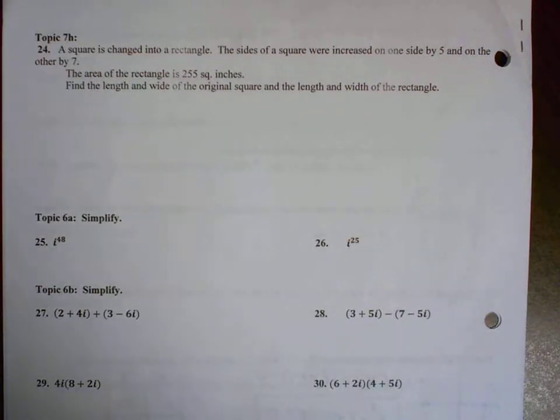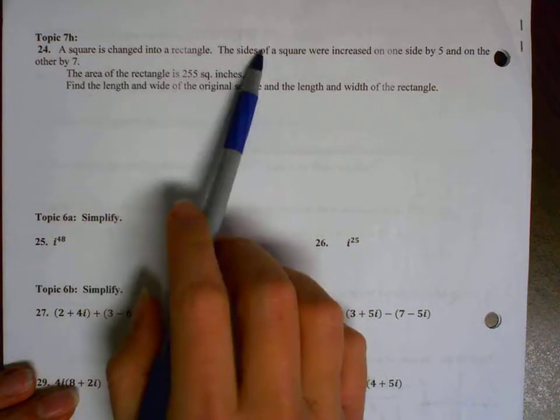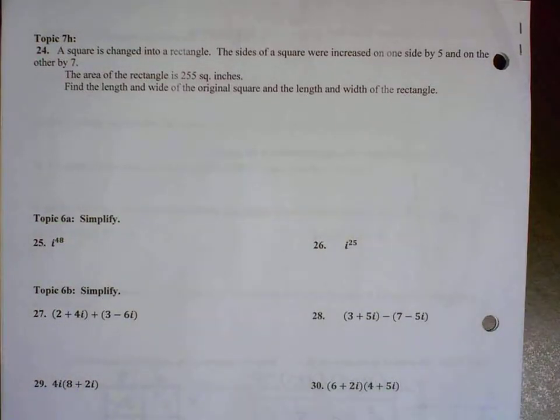Okay, this is topic 7H, number 24 on your Unit 2 review packet. So I have a word problem here. A square is changed into a rectangle. The sides of a square were increased on one side by 5 and on the other by 7. The area of the rectangle is 255 square inches. Find the length and width of the original square and the length and width of the rectangle.